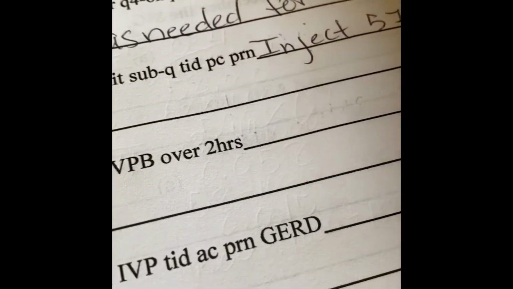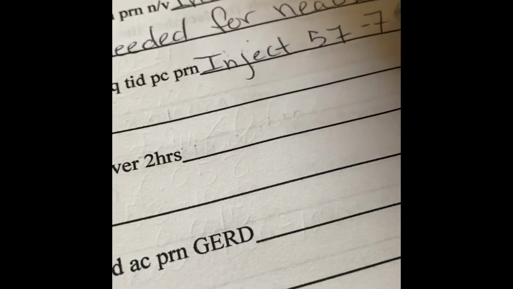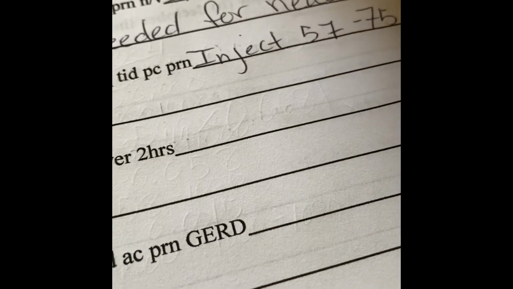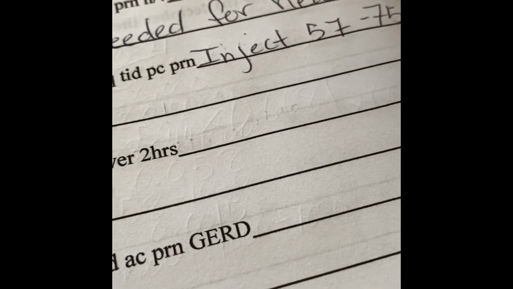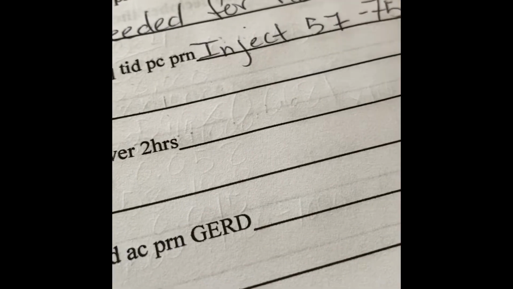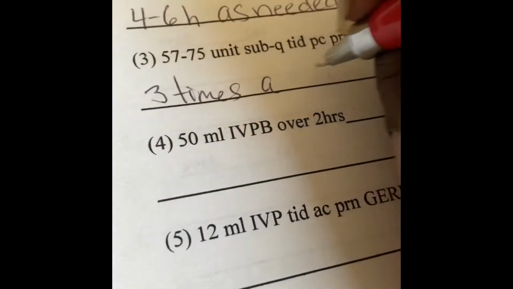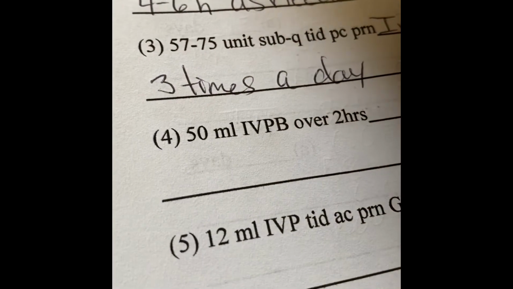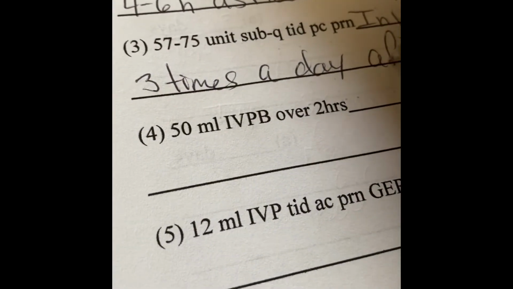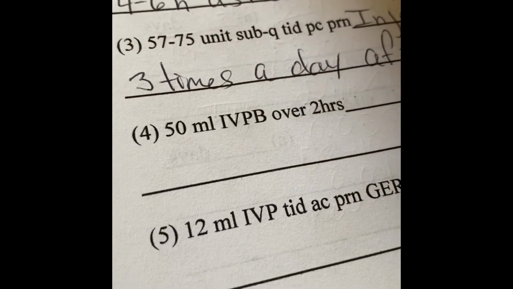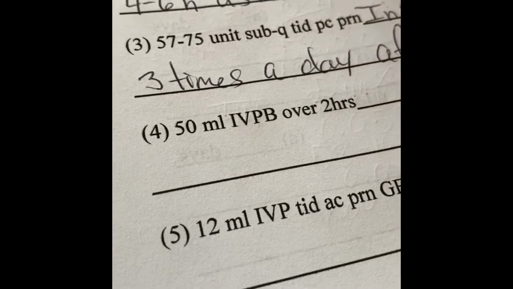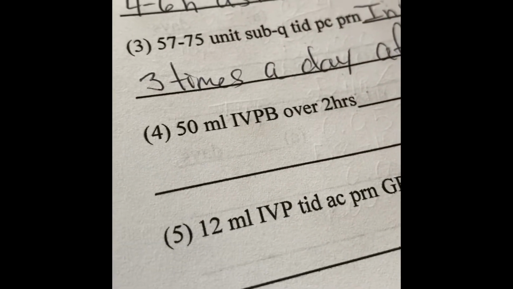Inject 57 to 75 units subcutaneously 3 times a day after meals as needed.